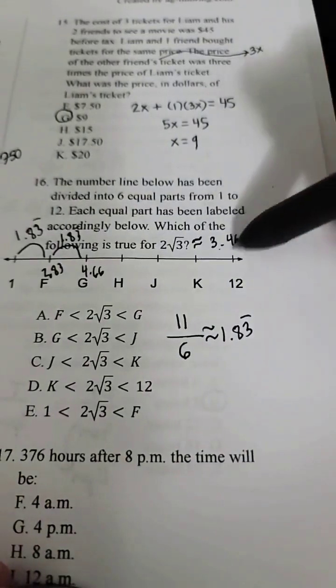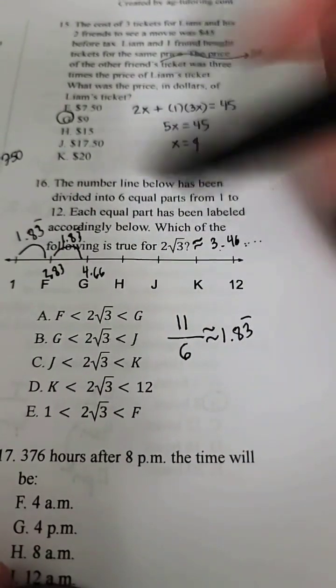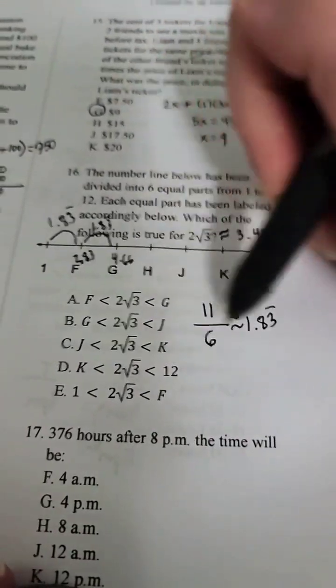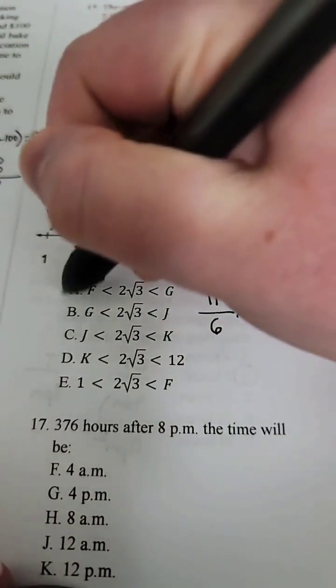Now we wanted to know where this was, because that's the value they're asking about. That has to be in between F and G. So which one of these says that 2 root 3 is between F and G? Well, that would be A.